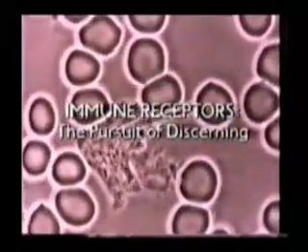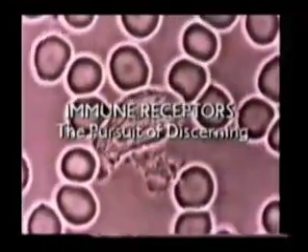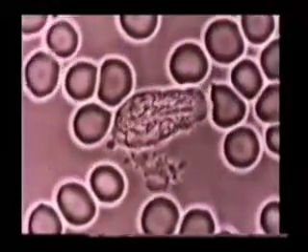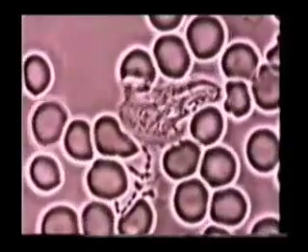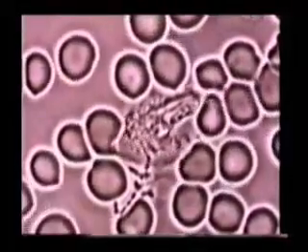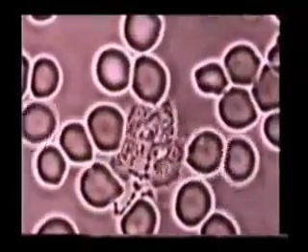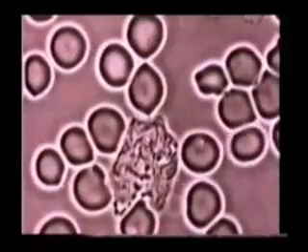Immunity is mediated by two interacting networks. Cells like this macrophage belong to the more primitive network, which mops up antigens such as bacteria or viruses, but can't distinguish between one antigen and another.